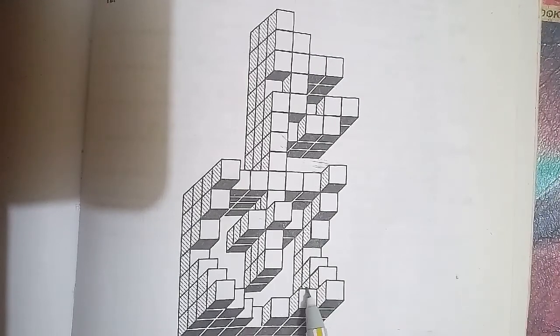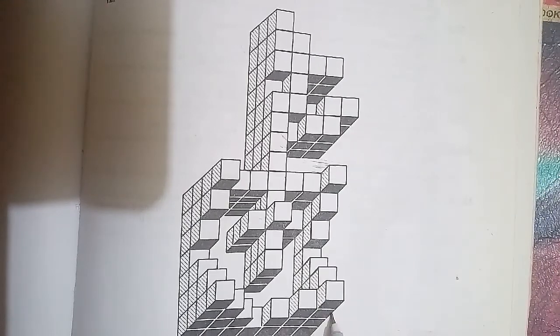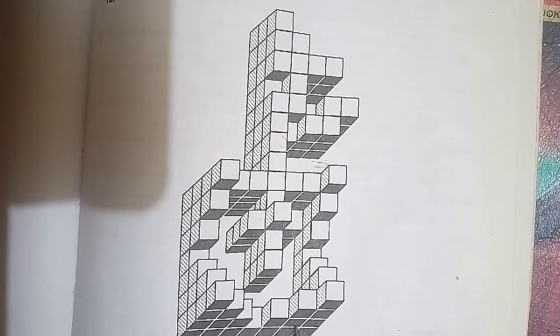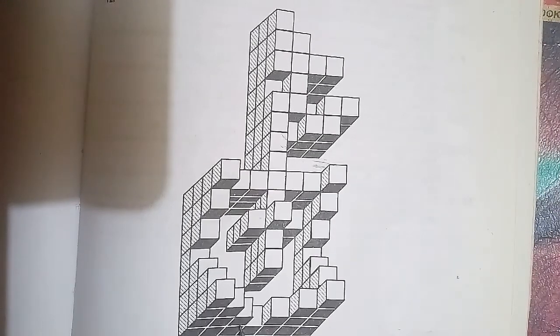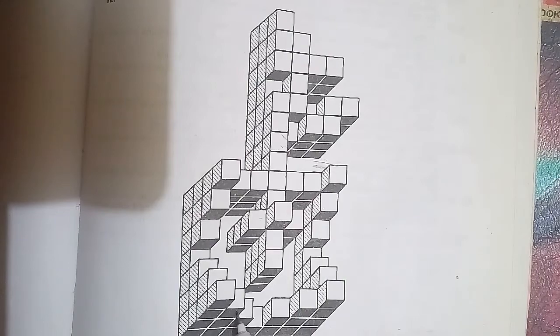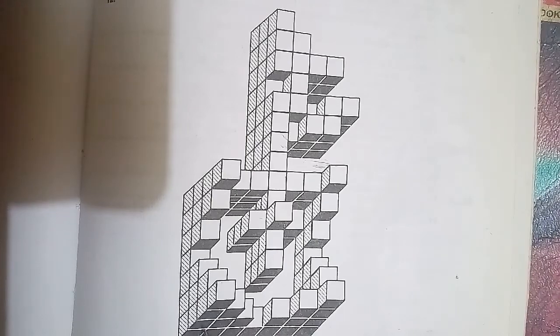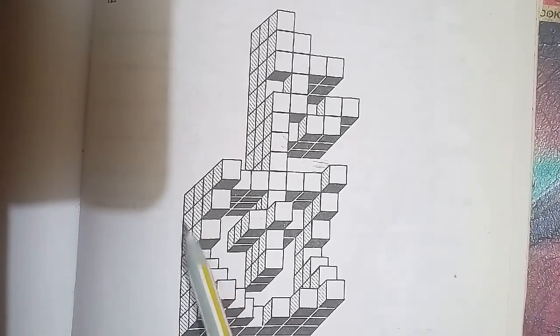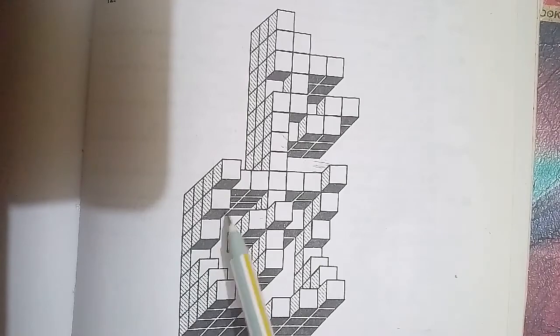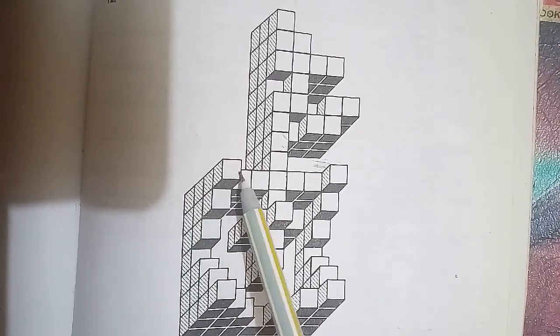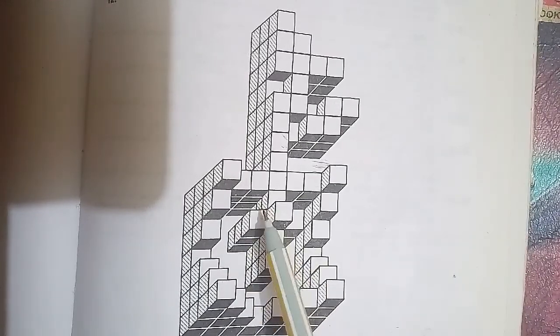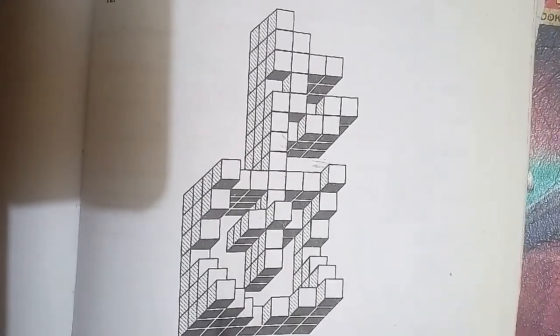Thus there are 5 into 4 plus 33 into 3 plus 9 into 2 plus 3 into 1. So that is 20 plus 99 plus 18 plus 3. So it will be 140 cubes here. That will be the right answer for the same, and that is important as well.